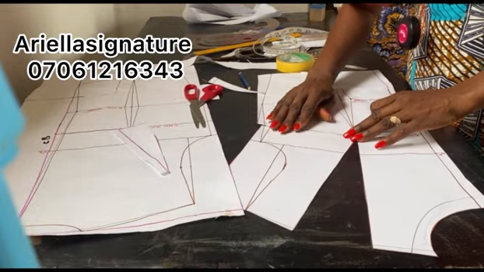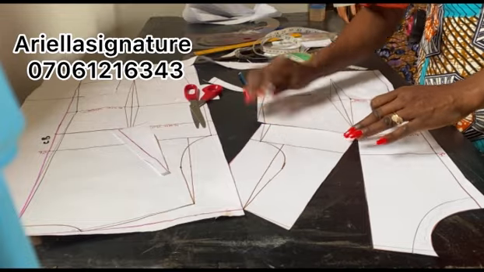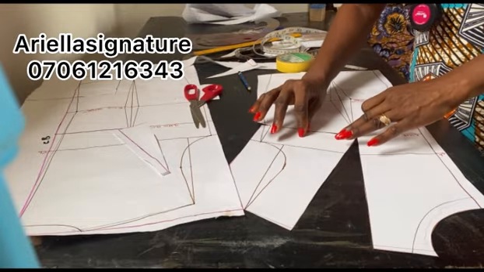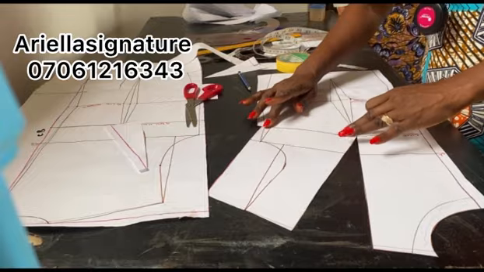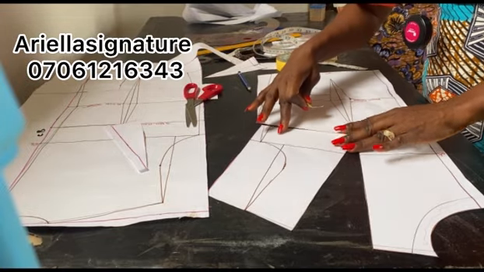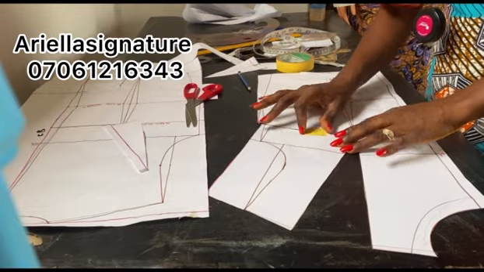So you see, I just cut out this one. I just transfer the bust dart to the shoulder. So with my paper tape, I'm going to be taping it down this way.